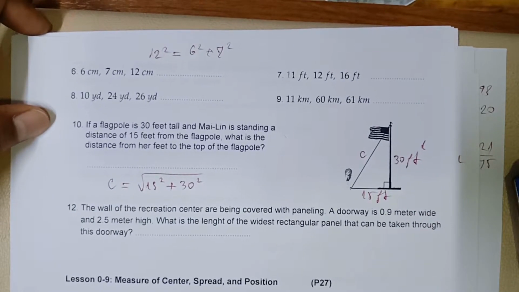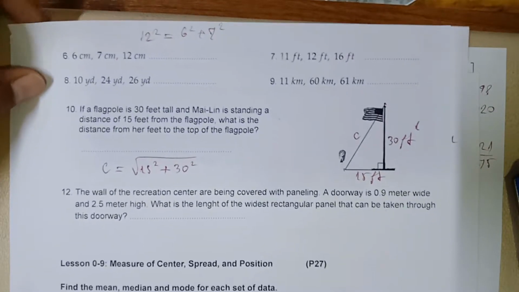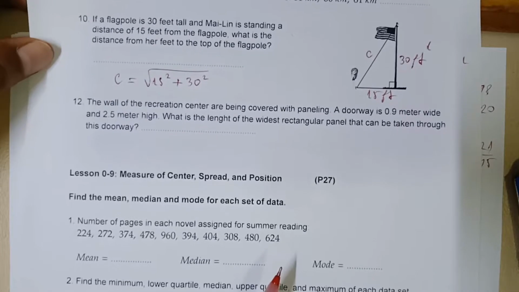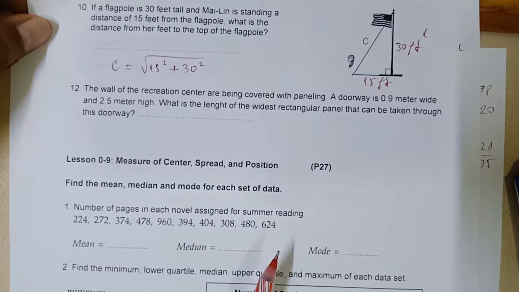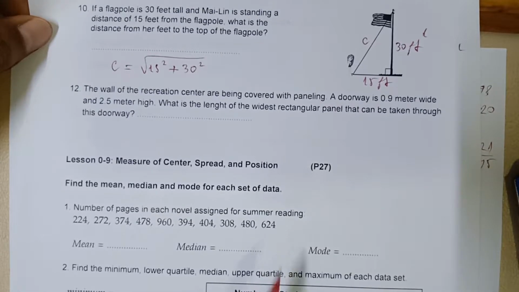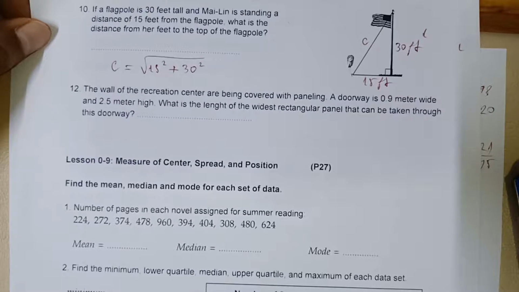The last section is number 12. The walls of a recreation center are being covered with paneling. The doorway is 0.9 meter wide and 2 meters high.